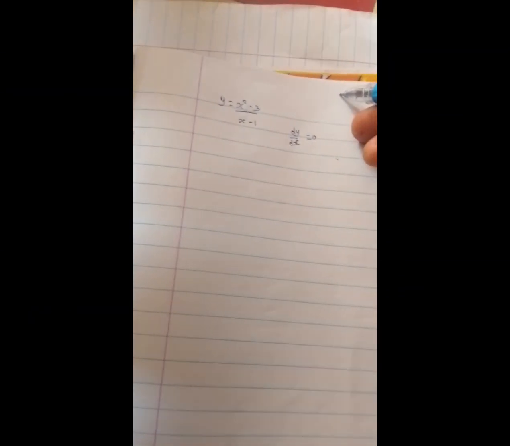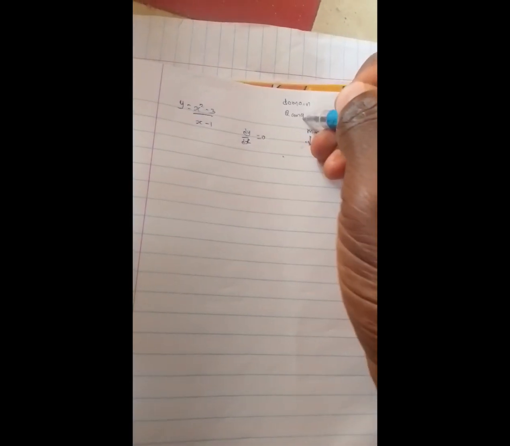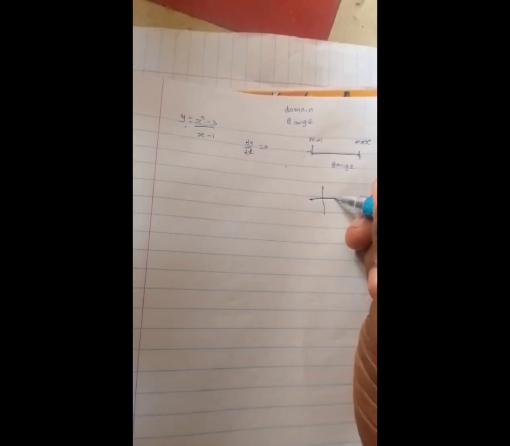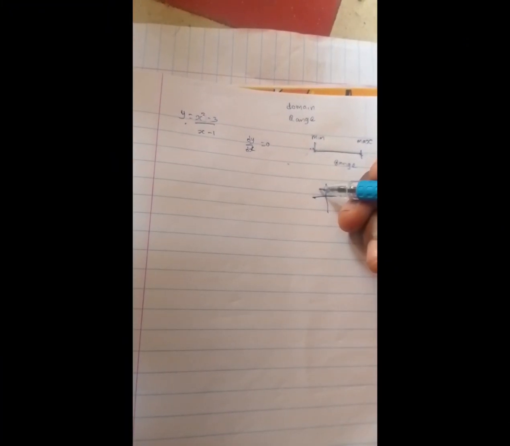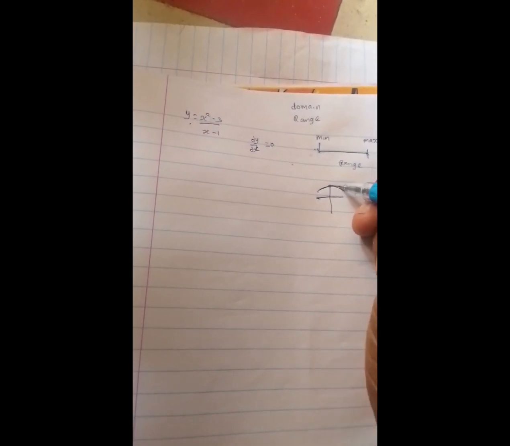If I know that my domain is the values of x that work for this function, anything outside that will not work. So my range is the values I can get for my y. Not every graph is continuous. There are some graphs like this. If a graph is like this, there is no value you can put for x that will exceed this limit, and also no value that will exceed this. There are some graphs like that.